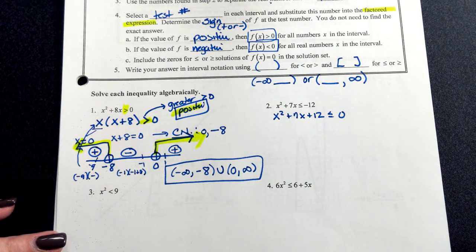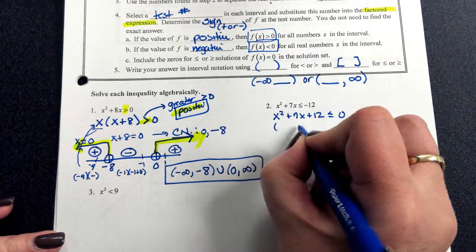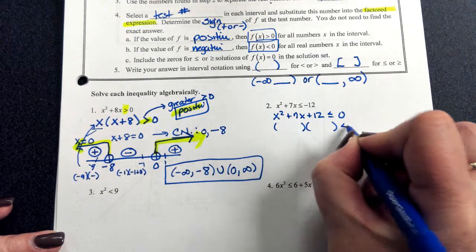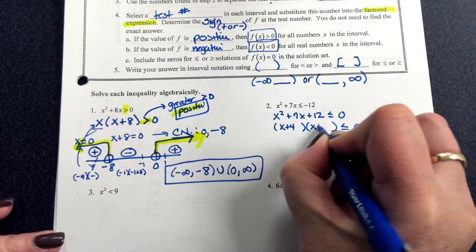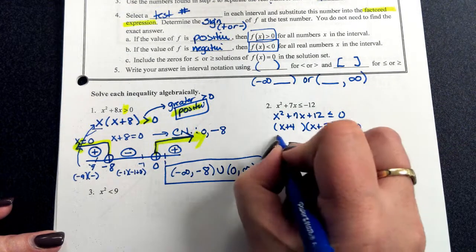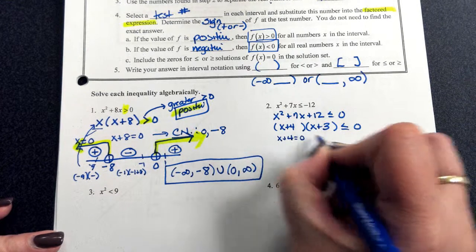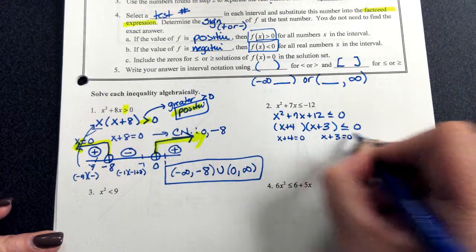So now I need to factor the left-hand side. Factors of 12 that add together give you 7: x plus 4 and x plus 3. So I need to set each factor equal to 0. So x plus 4 equals 0, x plus 3 equals 0.